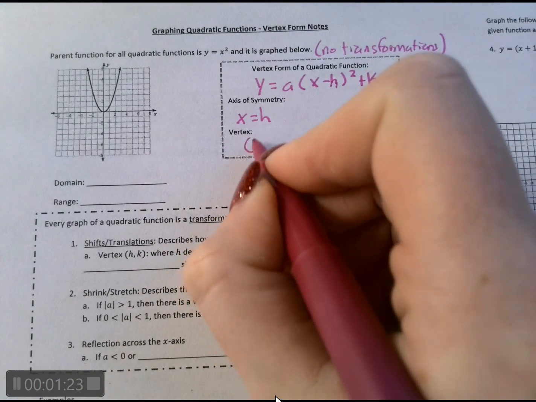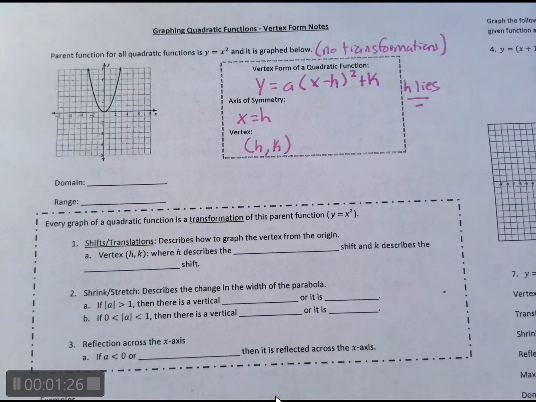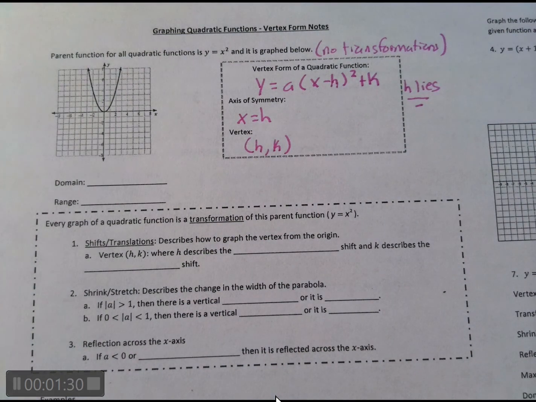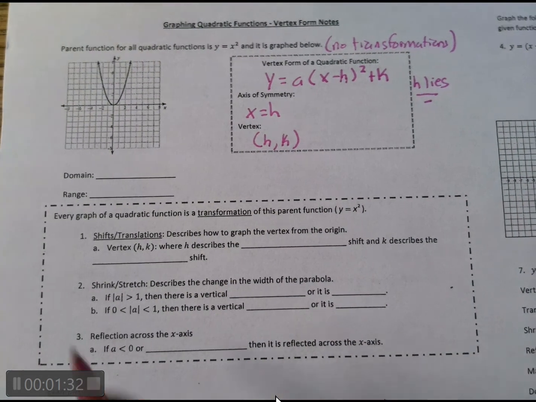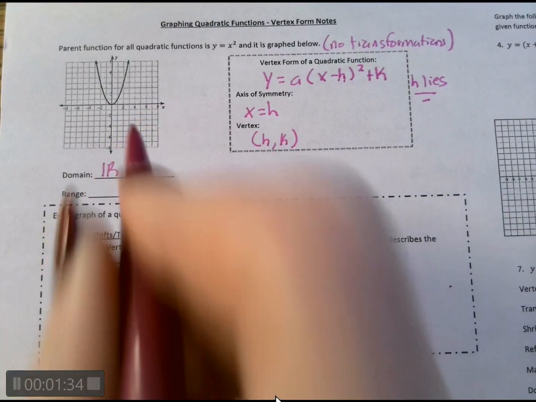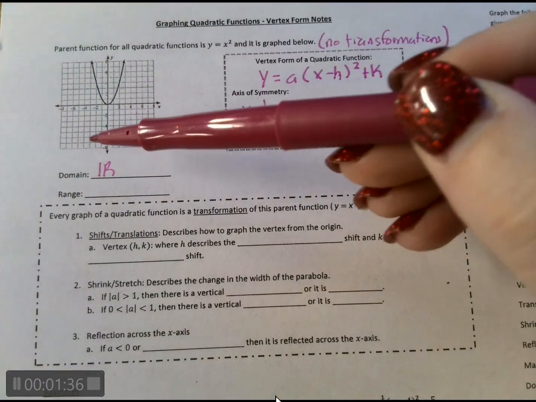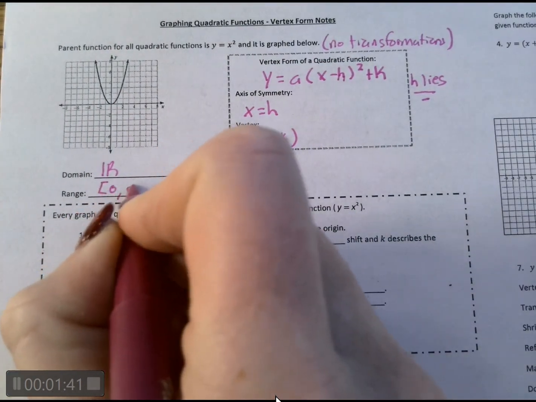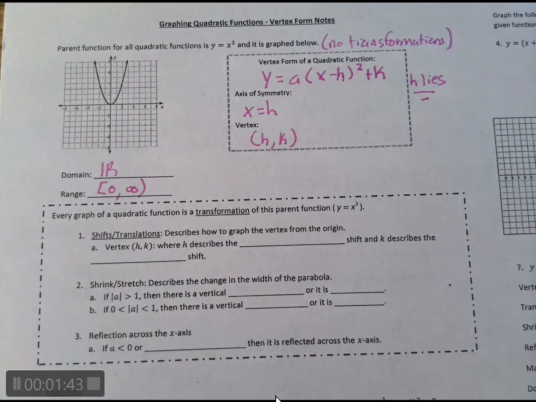And then our vertex is going to be h comma k, and you get your k from right there. Also, for our parent function, as always, domain is all real numbers. And just quickly, if you go from bottom to top, you reach that 0 and go to positive infinity.